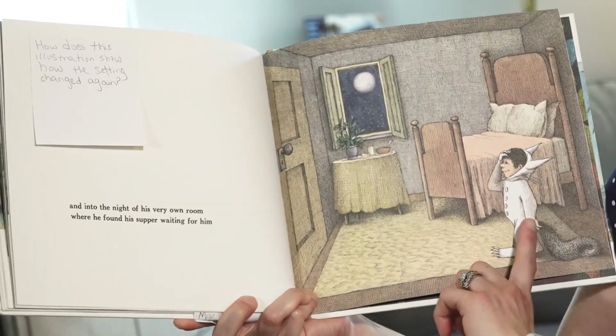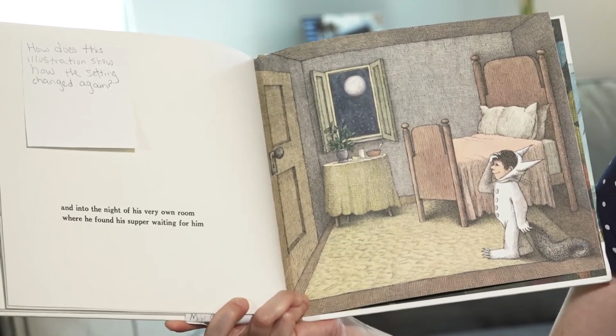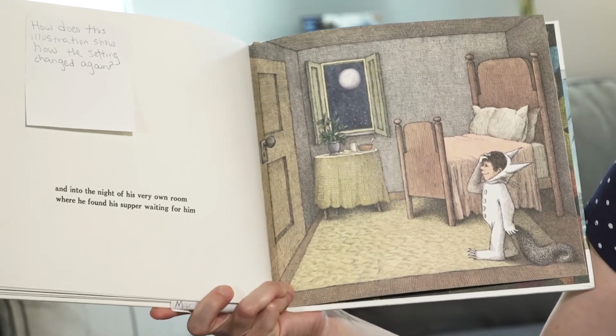So now take a look at this illustration. How does this illustration show how the setting of the story has changed again?